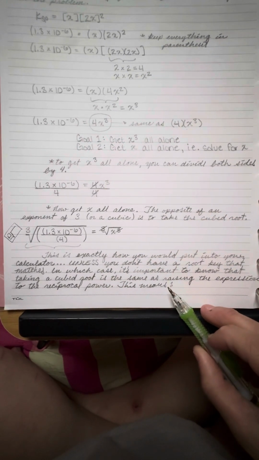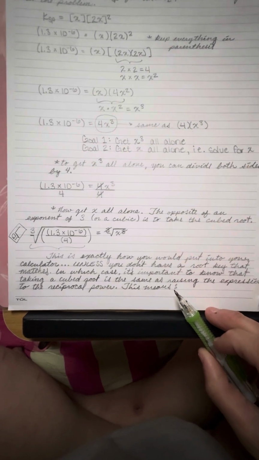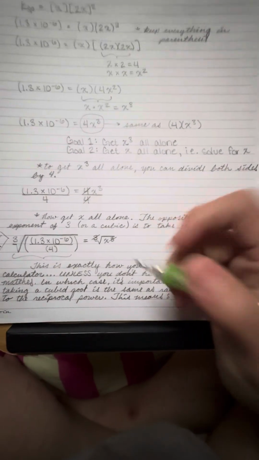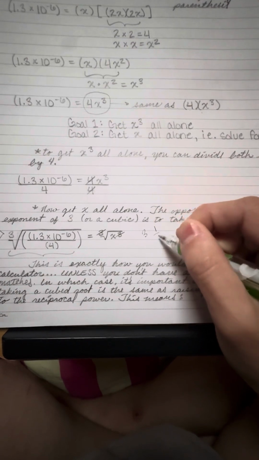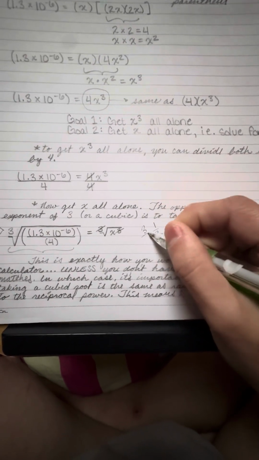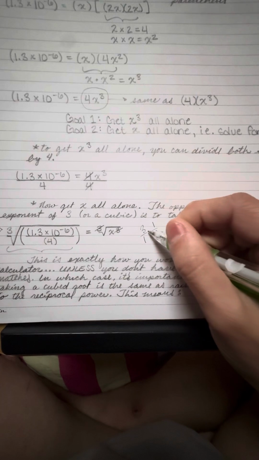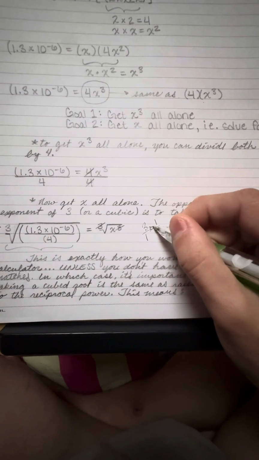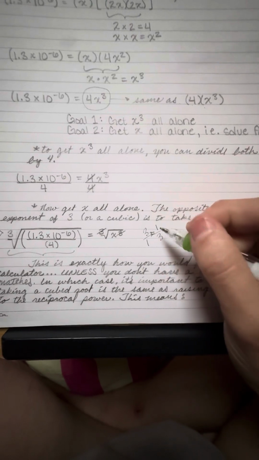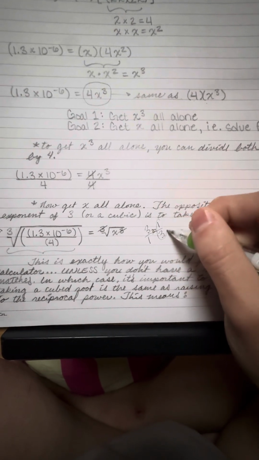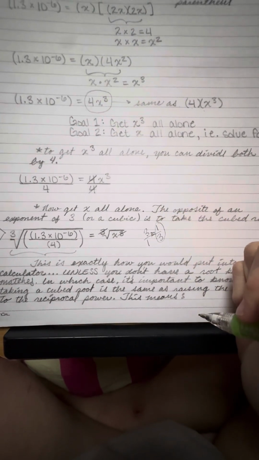What does this mean? What is the reciprocal of 3? The reciprocal of 3 is 1/3, right? Because 3 is 3 over 1. Okay? So, to raise the expression to the reciprocal power.